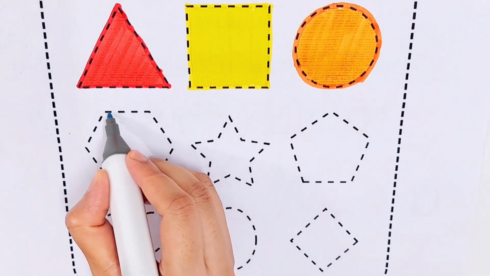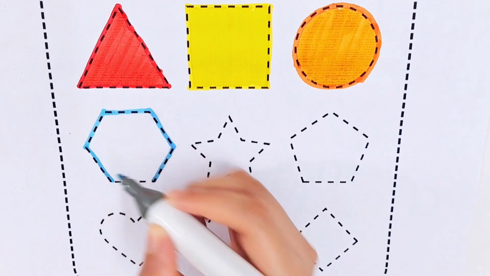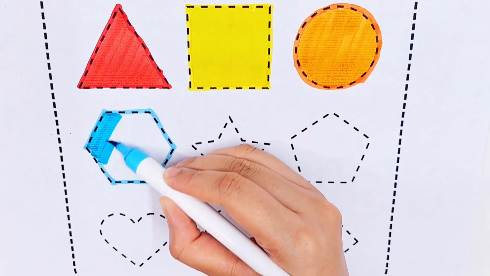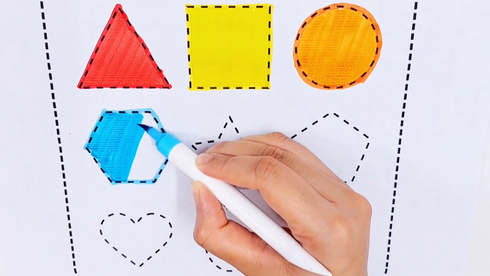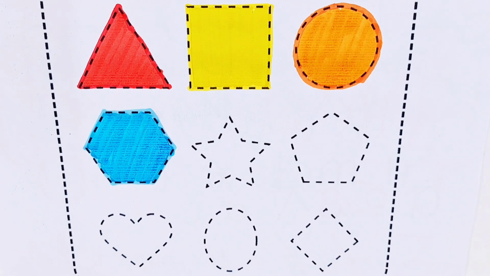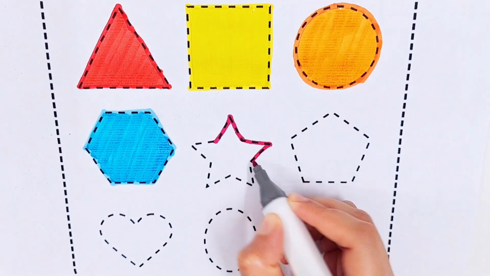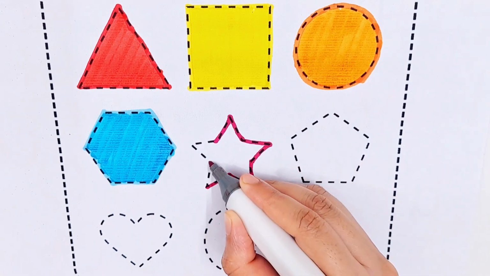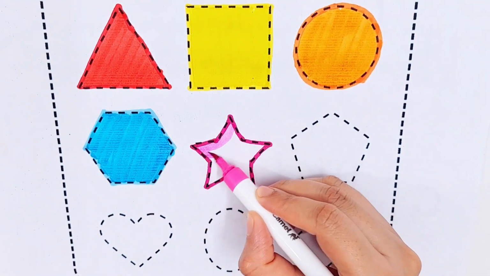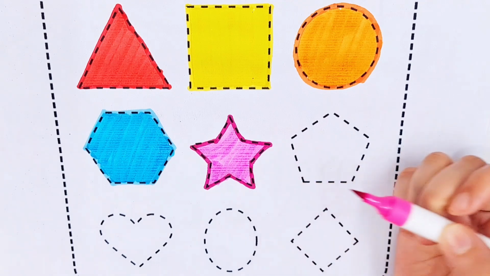Circle, hexagon, sky blue color, hexagon, star, purple color, star.